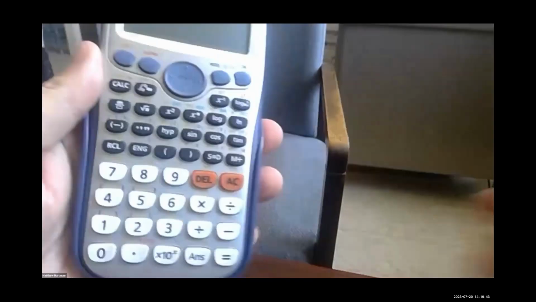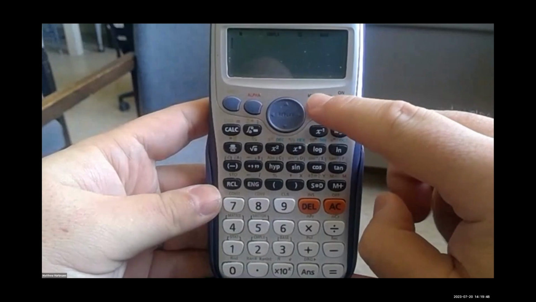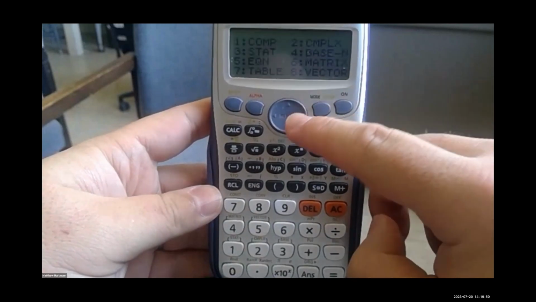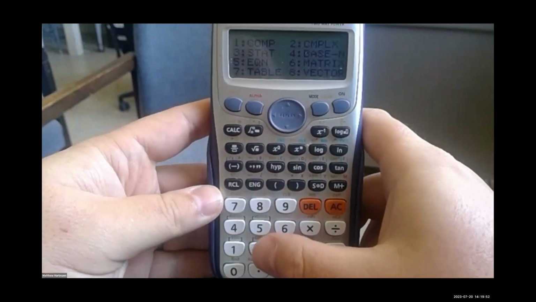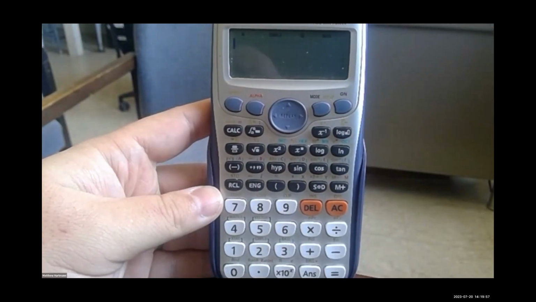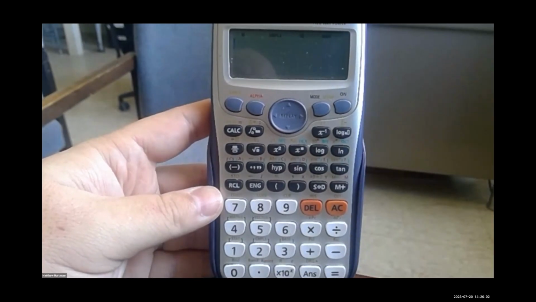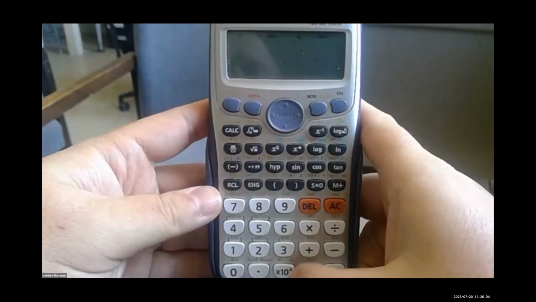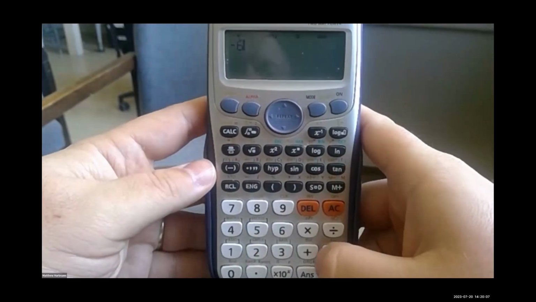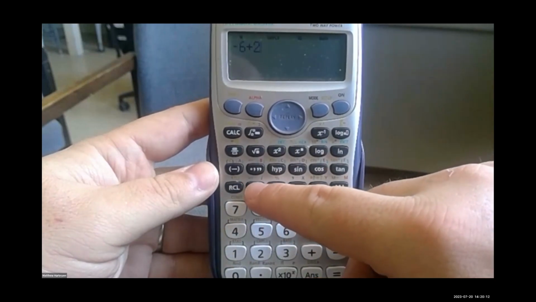All right, so now I'm going to get out my Casio 115. So here's my Casio 115. In order to do any complex math, I need to press the mode button and press number 2 to put it into complex mode. Without putting it into complex mode, I'm not going to have access to the imaginary operator or the angle operator. So I want -6 plus 2, and to get the imaginary operator, I press the engineering button.